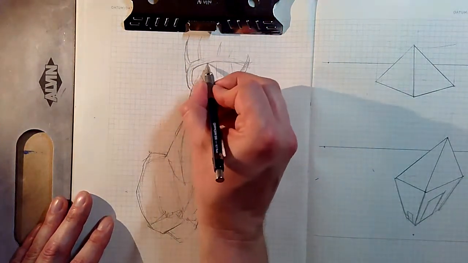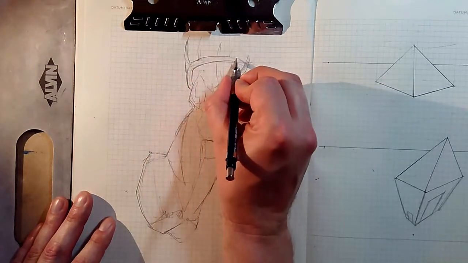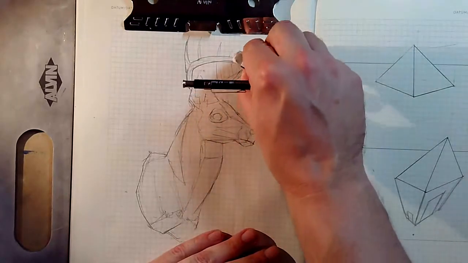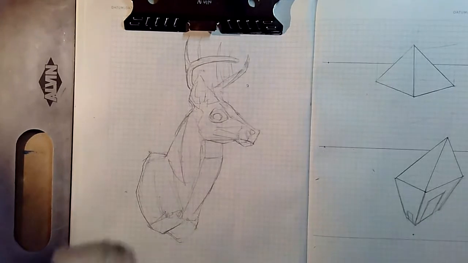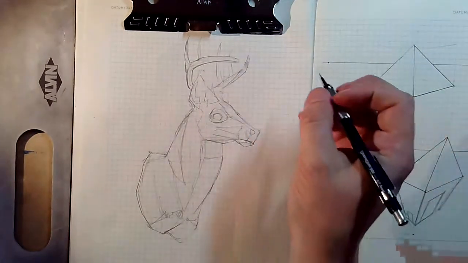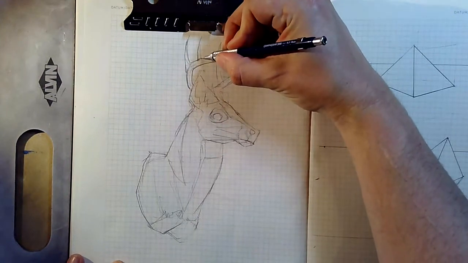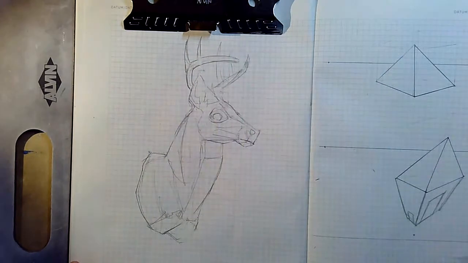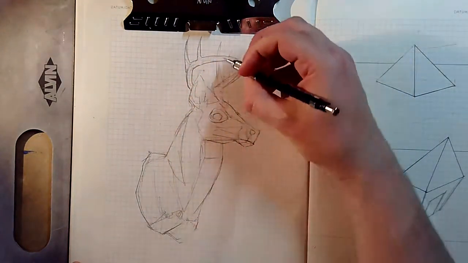There's a goat called the markhor that has these beautiful spiral horns. And the first time I saw one, I was blown away, both by just how beautiful the animal is, but also how complex the horn structure is. They're huge.